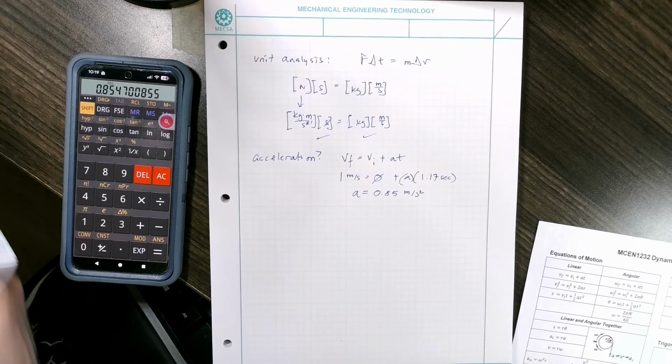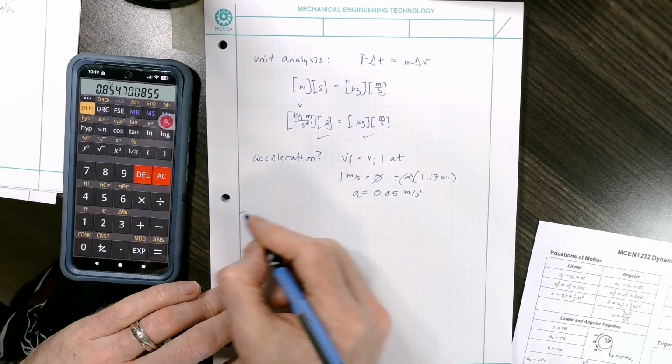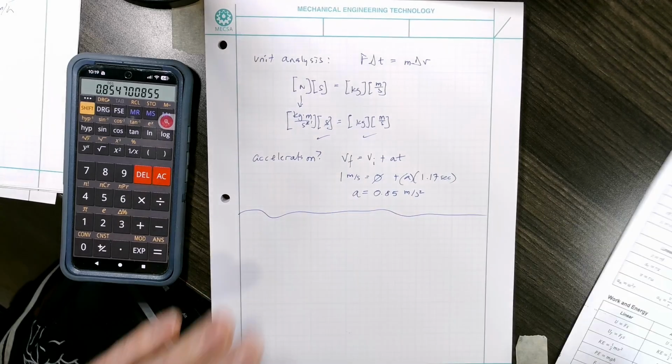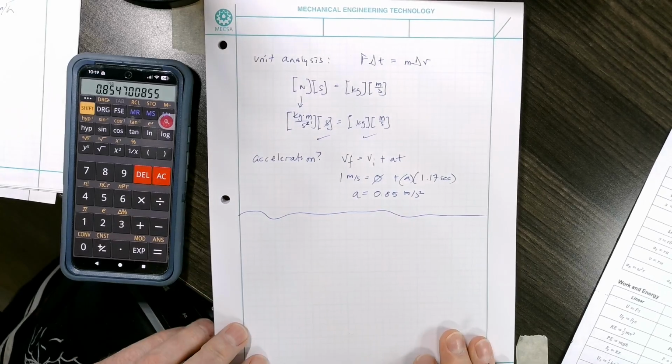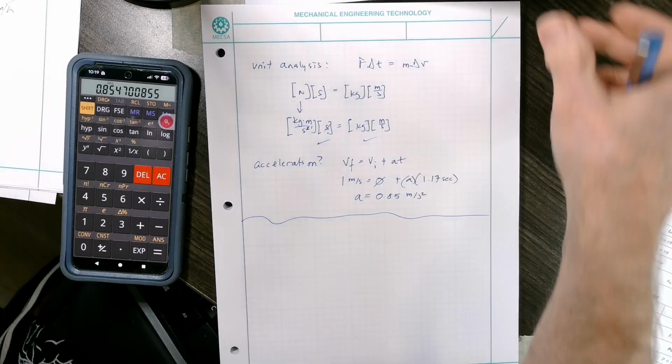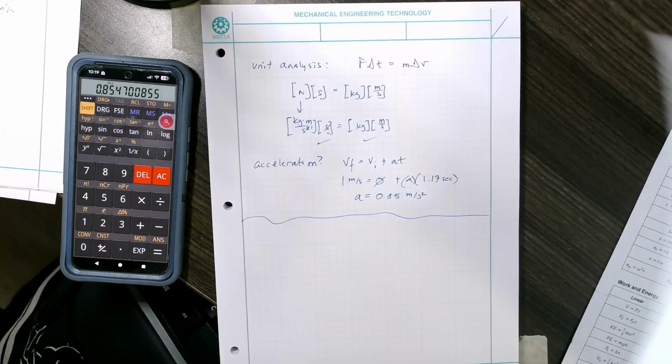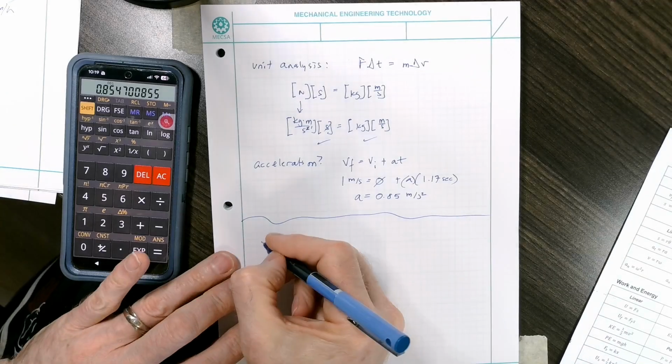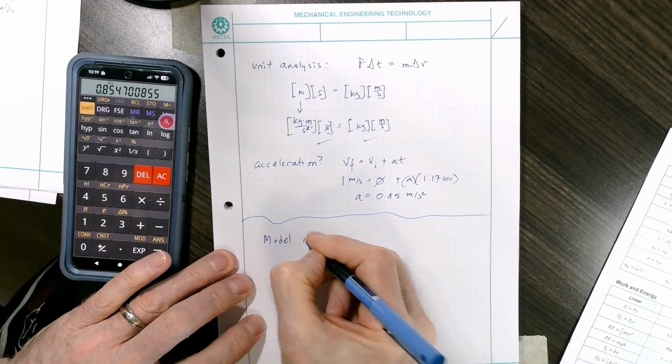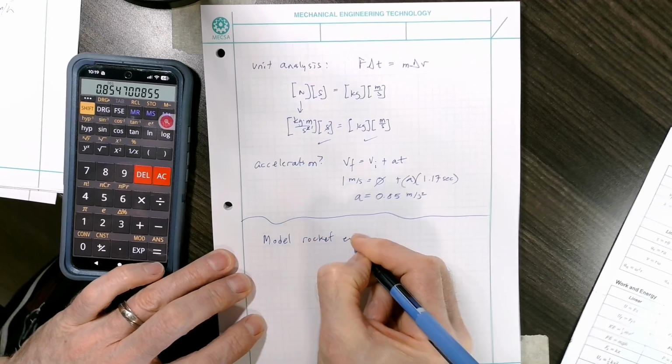Okay. Now this one's kind of cool. Now I don't know if you're into model rocket engines. I used to be. They're hella fun, as you young folk would say. But there's a model rocket engine here. Model rocket engine example.